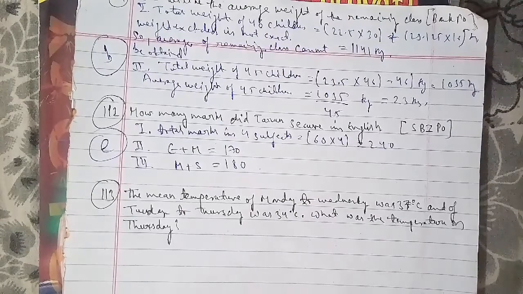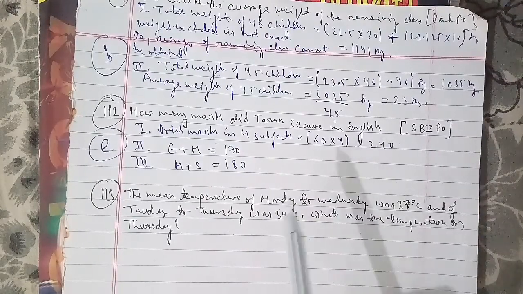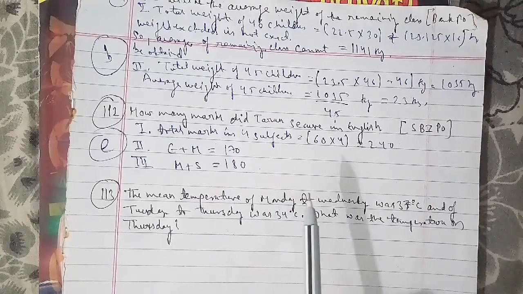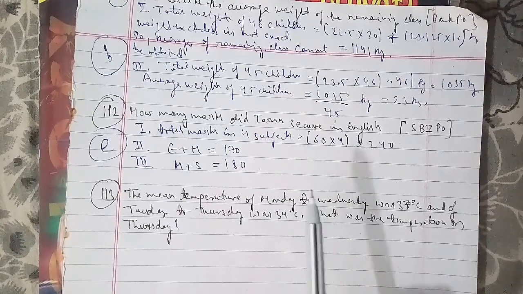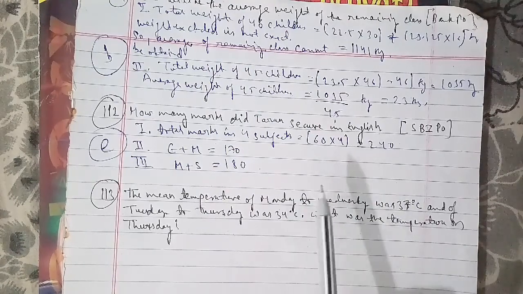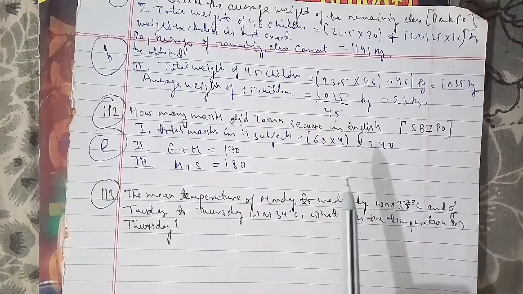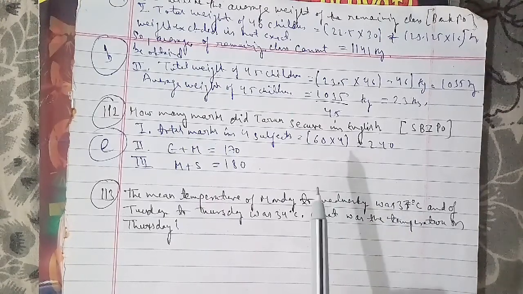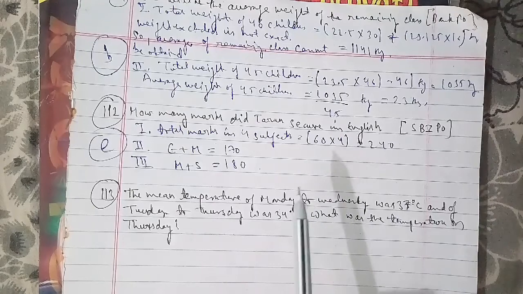So first gives Thursday equals 4 by 5th of Monday. It will be Monday equals 5 by 4th of Thursday. So using this one, we will get here 5 by 4th Thursday plus Tuesday plus Wednesday equals 111.